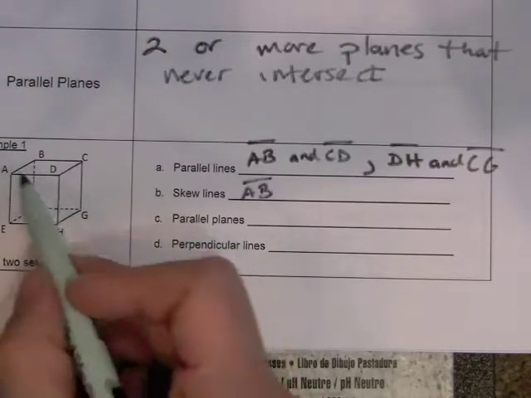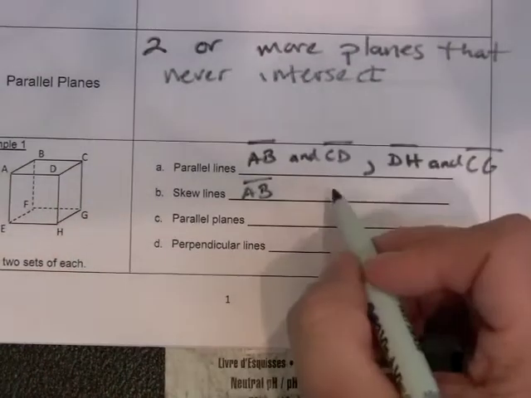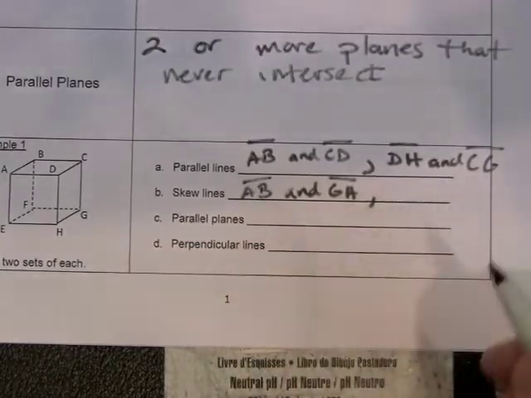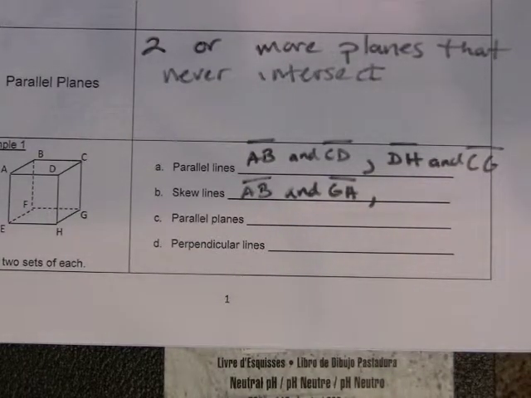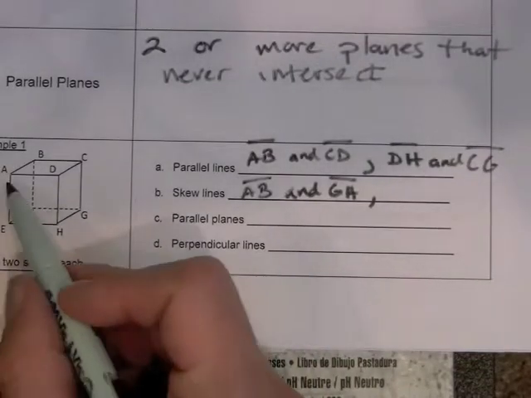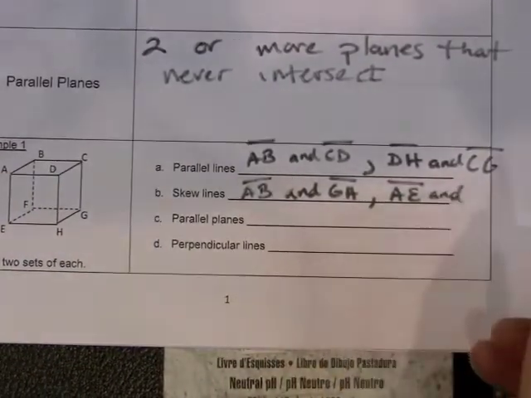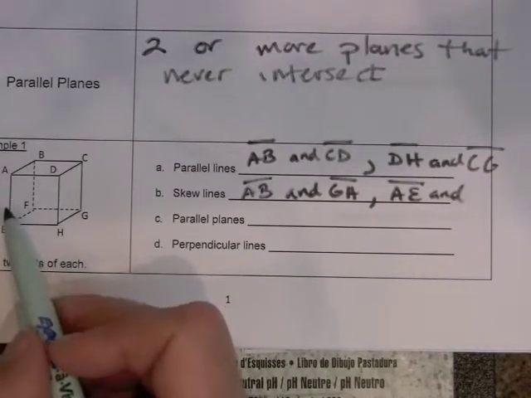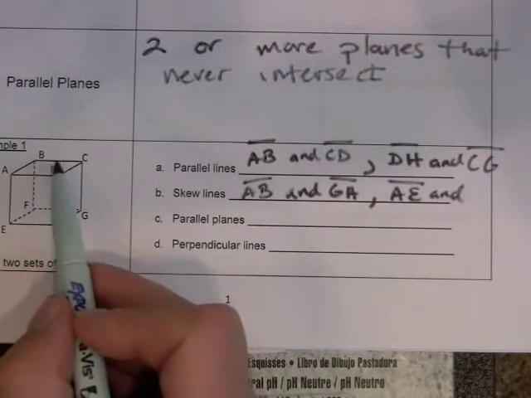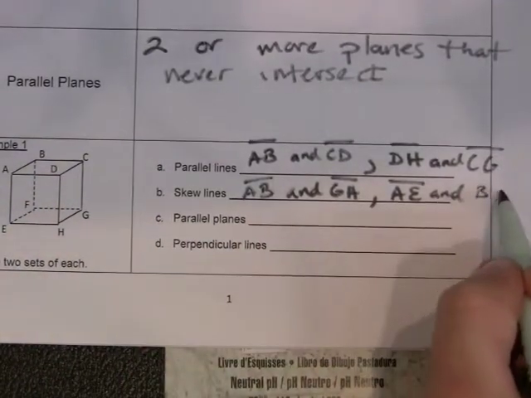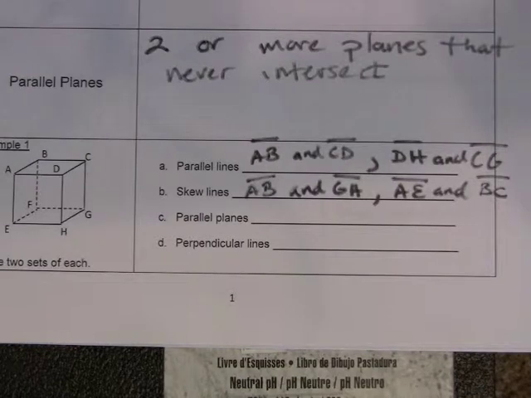So therefore, they are skew. What's another example that could happen? Well, other than AB and GH, let's start with another one here. Let's go with AE. AE could be skew to BC. They'll never touch, and they're in different planes. Again, those are not the only answers that could be.